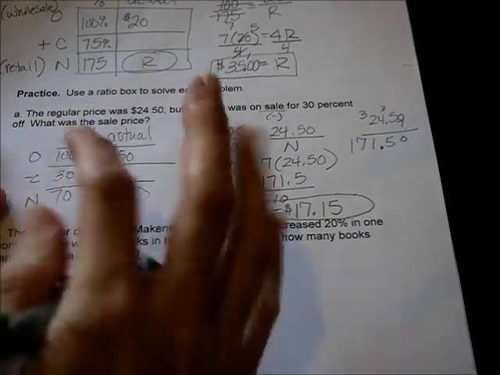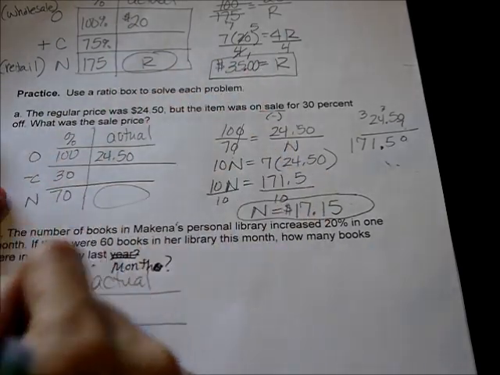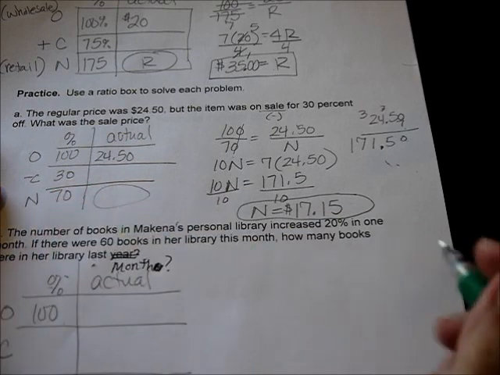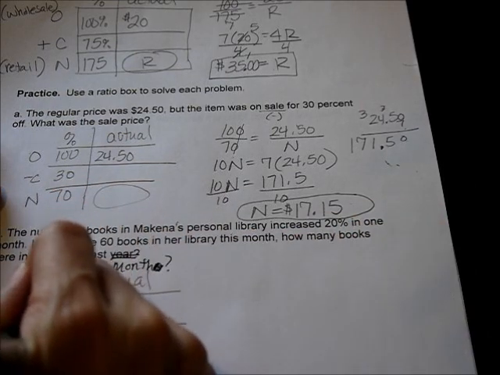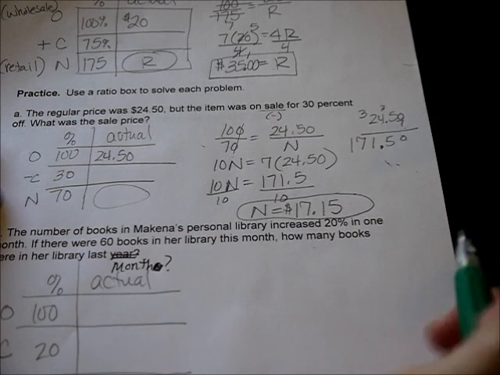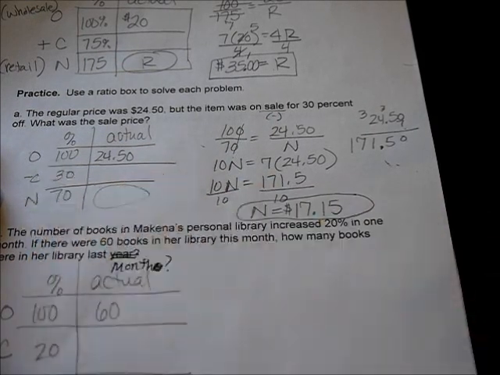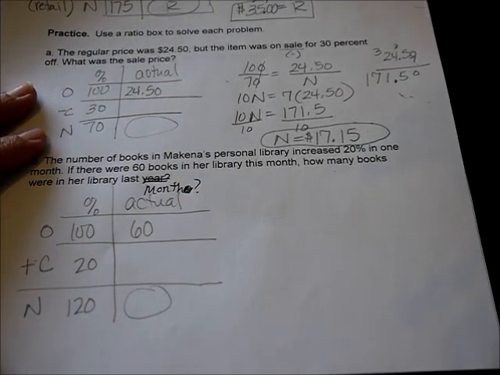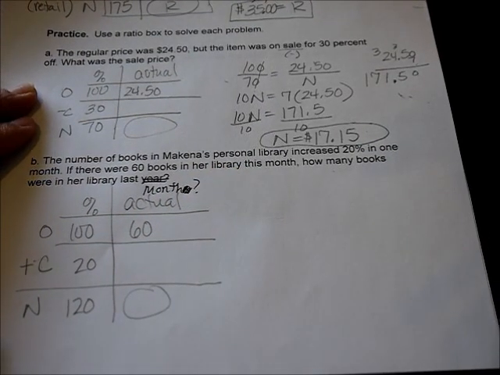All right, keep it the same. Okay, and new. So she was at 100%, and it increased 20%, so now it's at 120% of what it used to be.